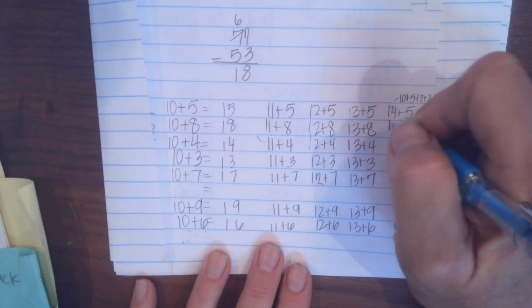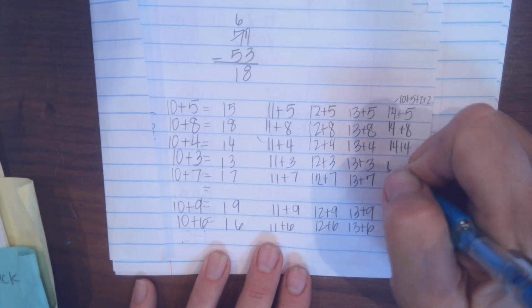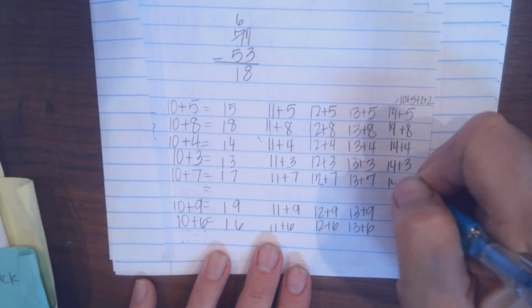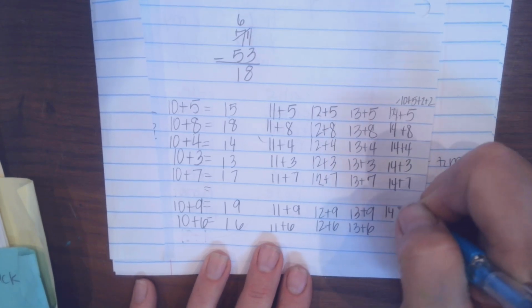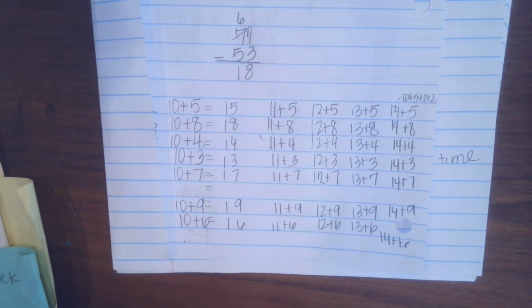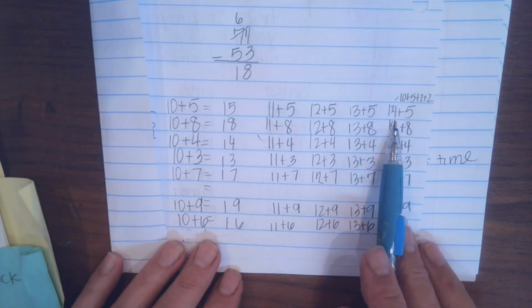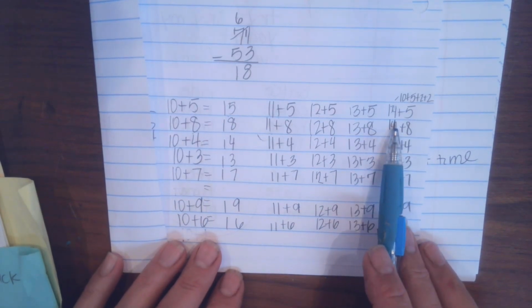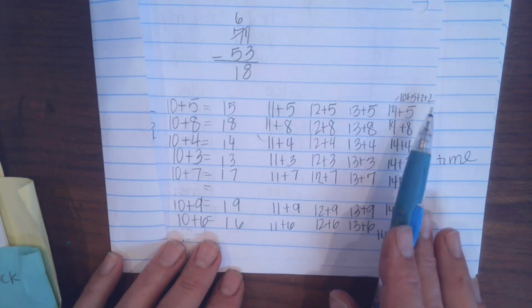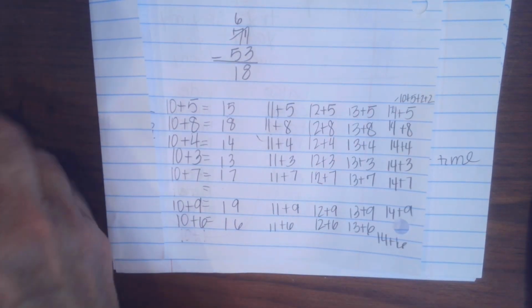And then you can do 14 as well. And again, you can either just go up 4, so you could say 10 plus 5 is 15, so 14 plus 5 is 19, or you can split it into a 2 and a 2. Totally fine with me either way.